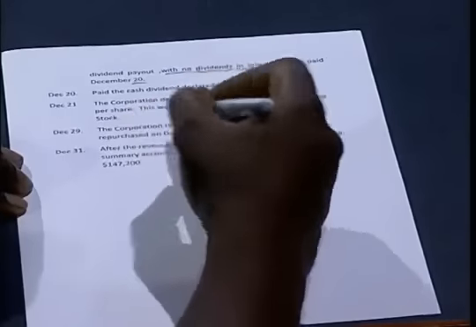On the 29th, the corporation then sold 50 shares of the 100 shares repurchased on December 21st for $20. So they repurchased them at $17 and then turned around and sold the treasury shares for $20 per share. And I'll show you how that transaction works too.